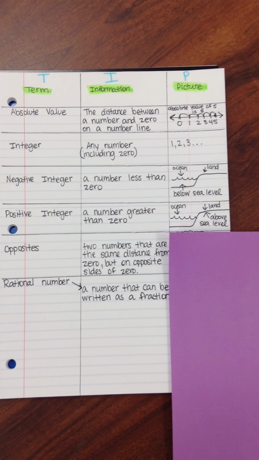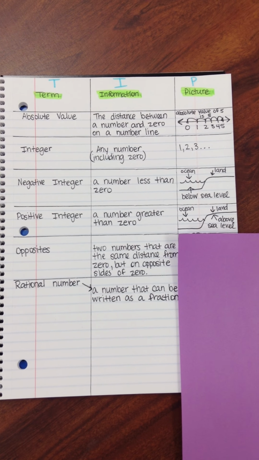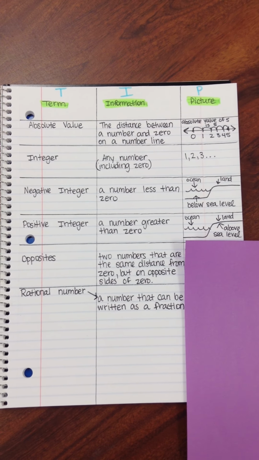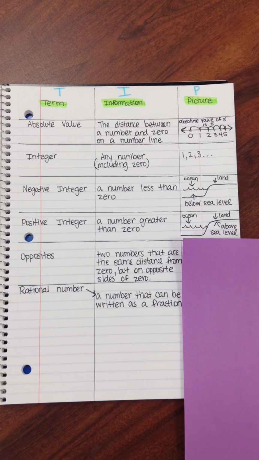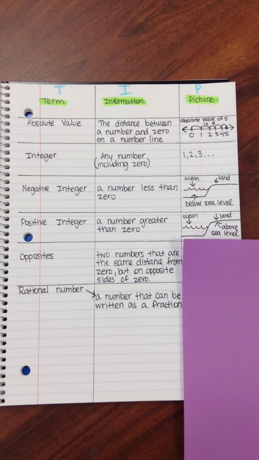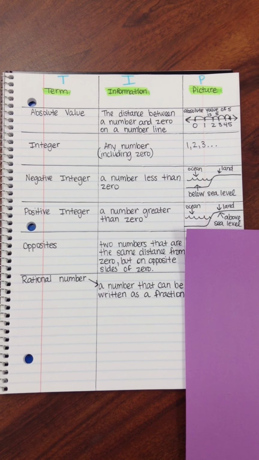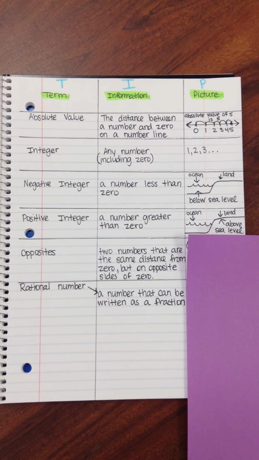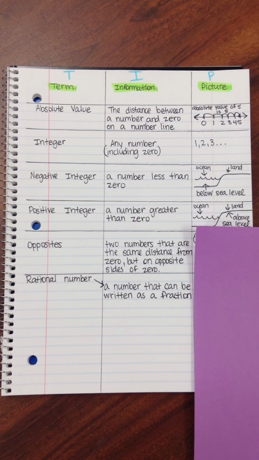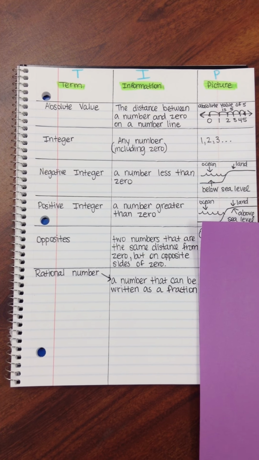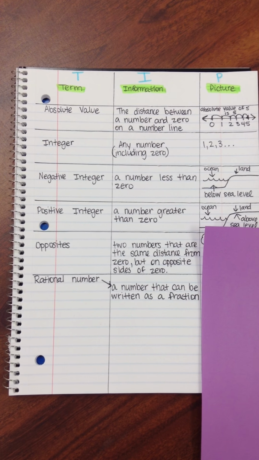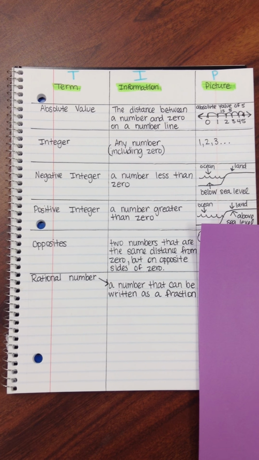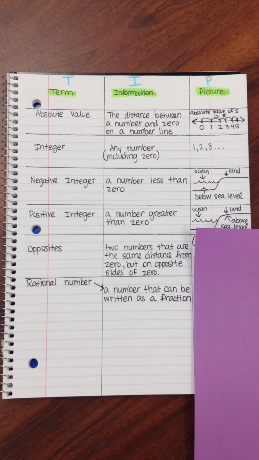Positive integer, a number greater than 0. That's like above sea level. Meaning like if Denver is 1,000 meters above sea level, that positive integer is positive 1,000. Your bank account can be positive $20, meaning there's $20 in your bank account. Or even when you're talking about football, a gain of 5 yards on a play could be a positive integer of positive 5.